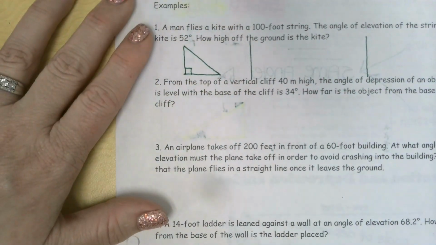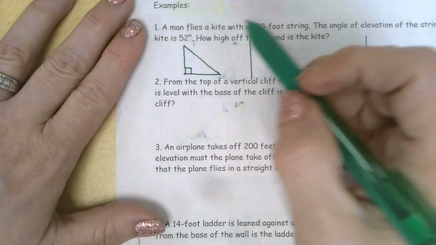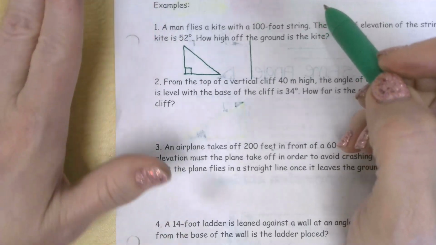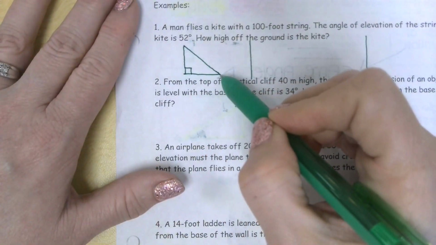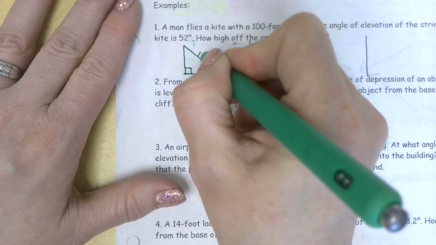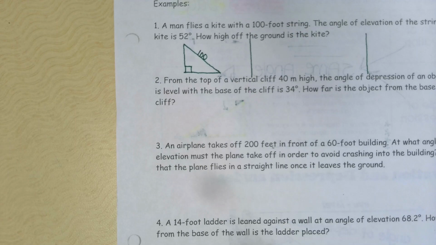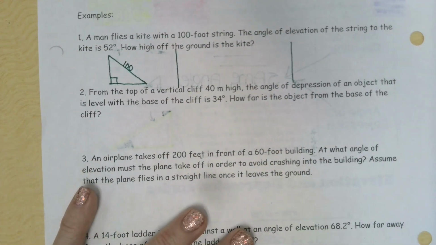All right, no matter what, you can start off with the same right triangle every single time. I haven't read the problem yet, but I know it's going to be a right triangle. So it says, a man flies a kite with a 100-foot string. So let's use a little bit of common sense. When we fly a kite, the kite is not directly above the man. The man is standing here. So this is 100 feet right here. The angle of elevation of the string to the kite is 52 degrees.